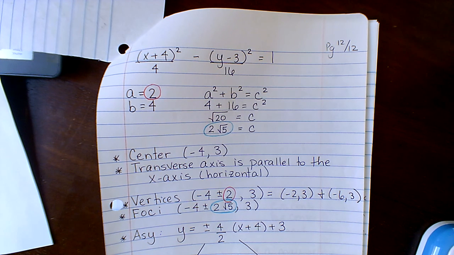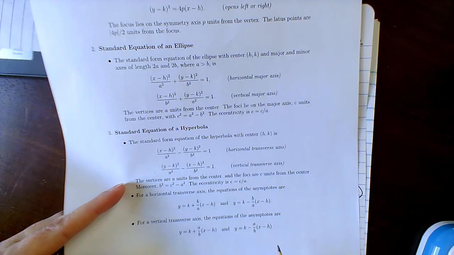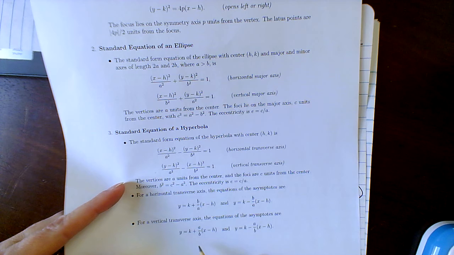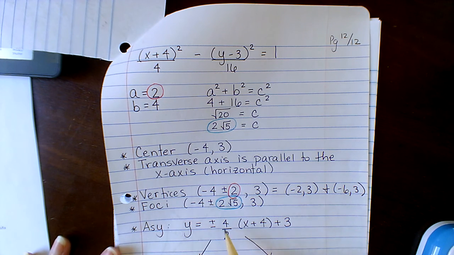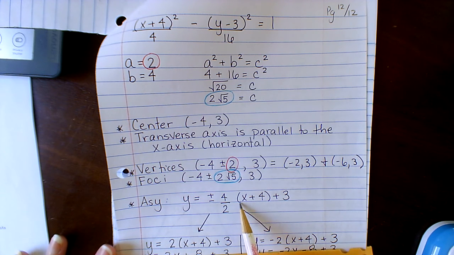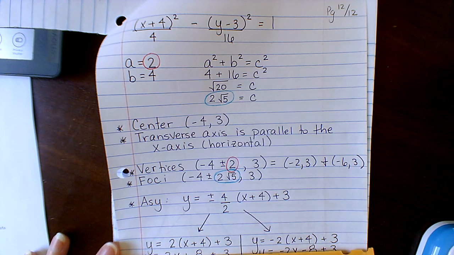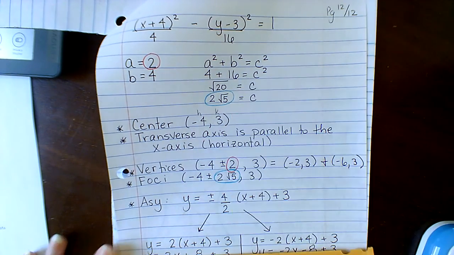All right, and lastly, the asymptotes. Because it's a horizontal transverse axis, I'm going to use the b over a slope. These equations are exactly the same, just one way is b over a and one way is a over b for your slope. So we're going to use the b over a. So b was 4, a is 2. So it was plus or minus b over a, and then this part was the x minus h plus k. So that being my h, that being my k.